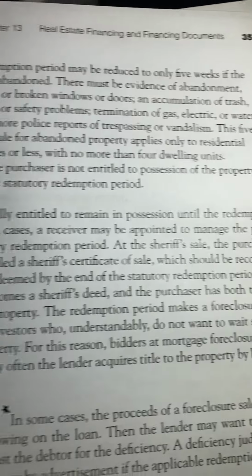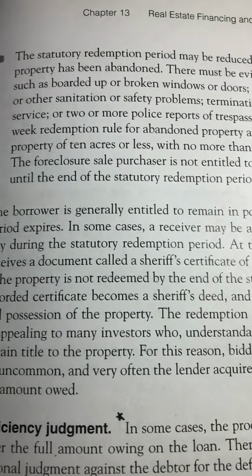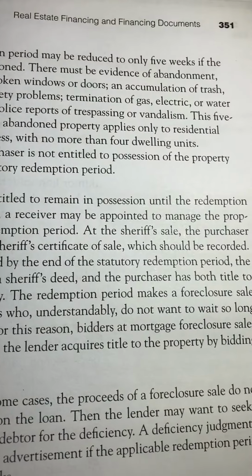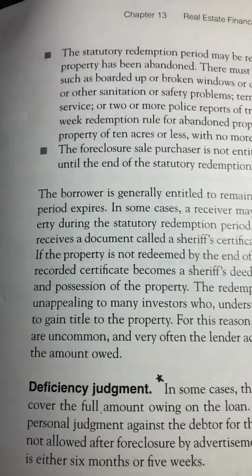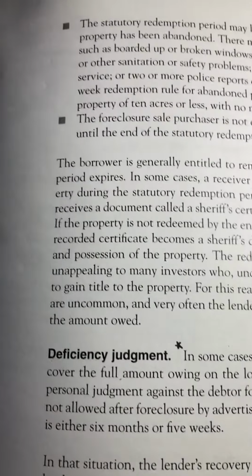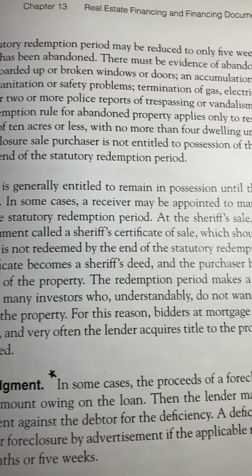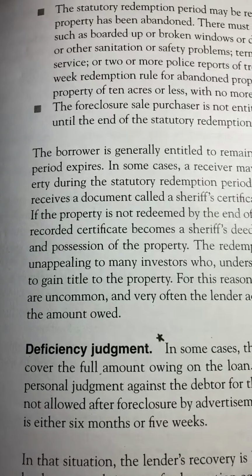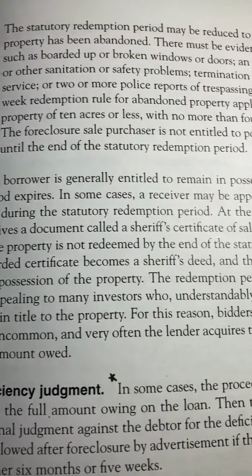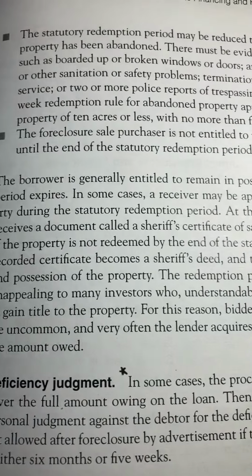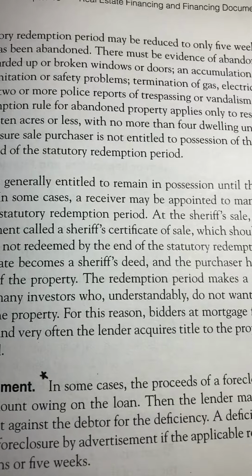This 5-week redemption rule for abandoned property applies only to residential property of 10 acres or less, with no more than 4 dwelling units. The foreclosure sale purchaser is not entitled to possession of the property until the end of the statutory redemption period. The borrower is generally entitled to remain in possession until the redemption period expires. In some cases, a receiver may be appointed to manage the property during the statutory redemption period.